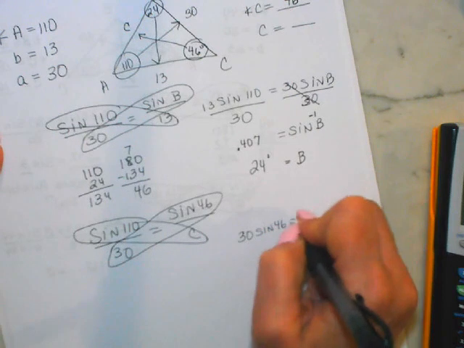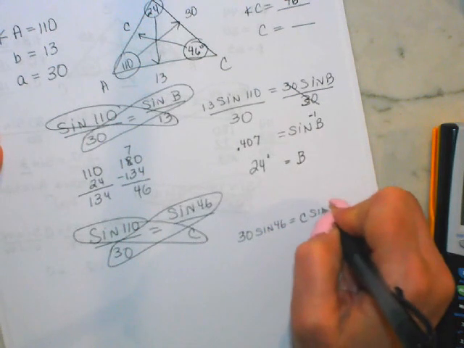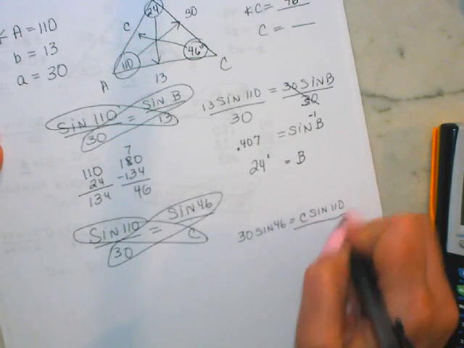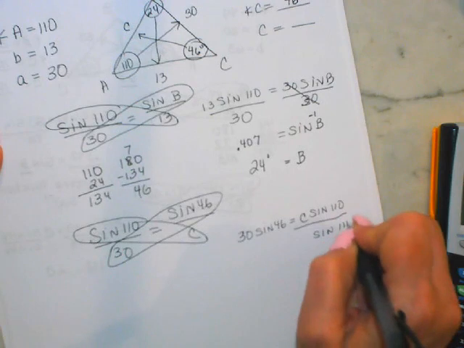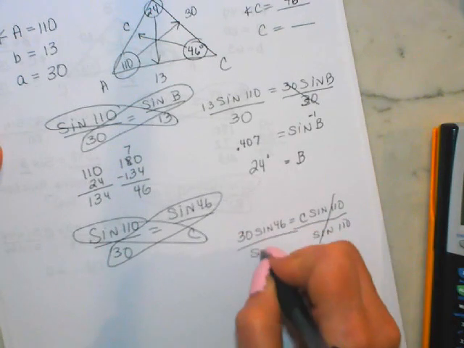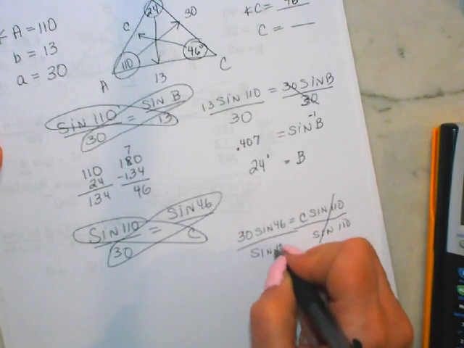There we go. Okay, so 30 times the sine of 46 is equal to c times the sine of 110. Divide both sides by sine of 110.